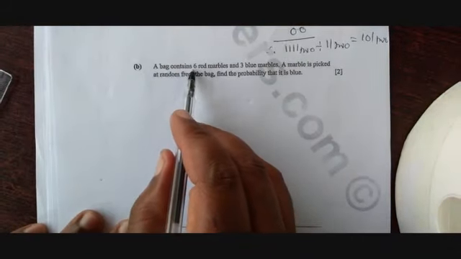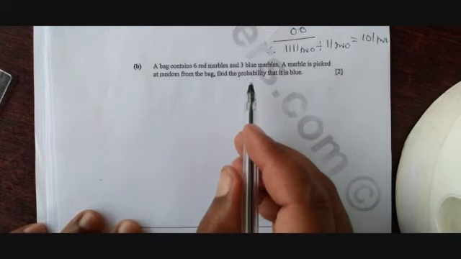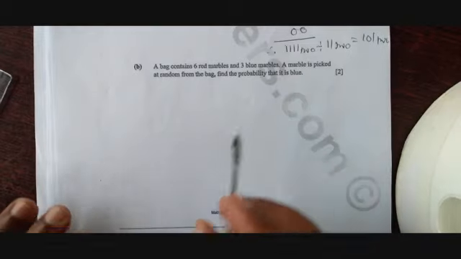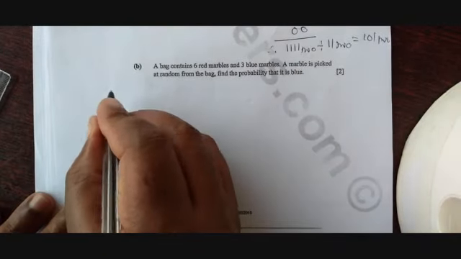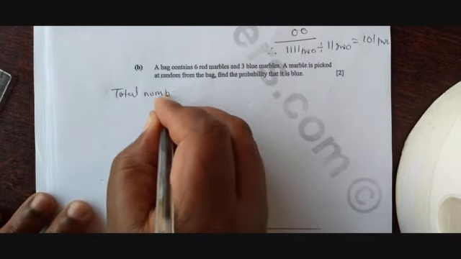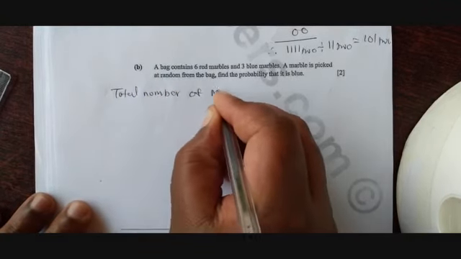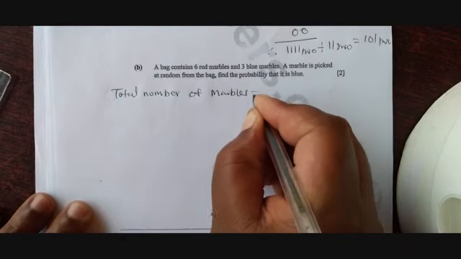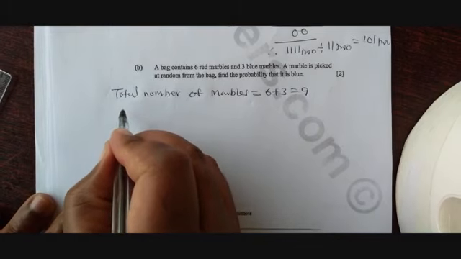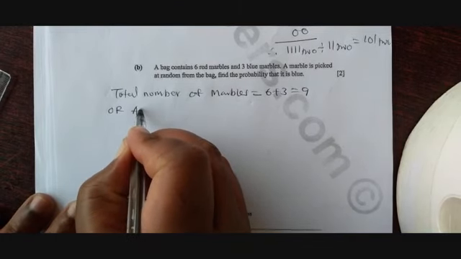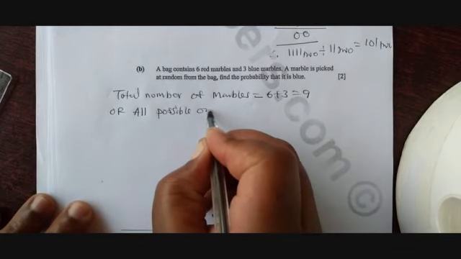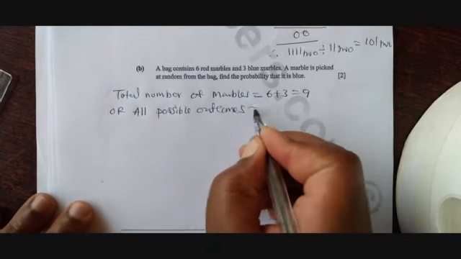A bag contains 6 red marbles and 3 blue marbles. A marble is picked at random from the bag. Find the probability that it is blue. So we are saying the total number of marbles is equal to 6 plus 3, which is what? 9. This is all possible outcomes. Or you can say all possible outcomes is equal to what? 9.